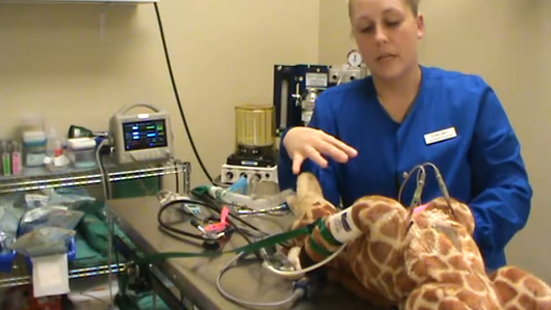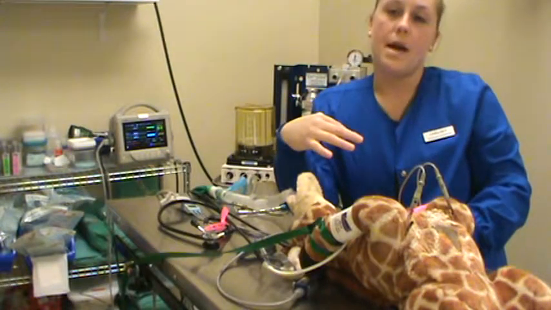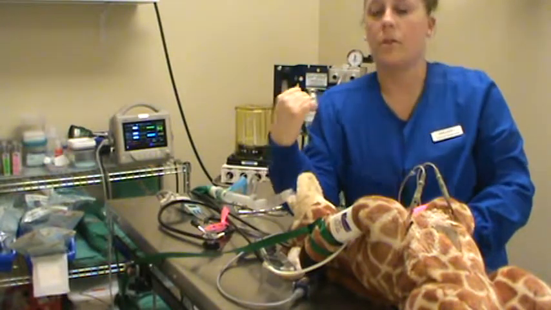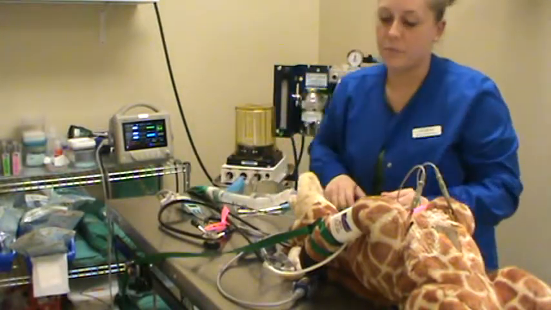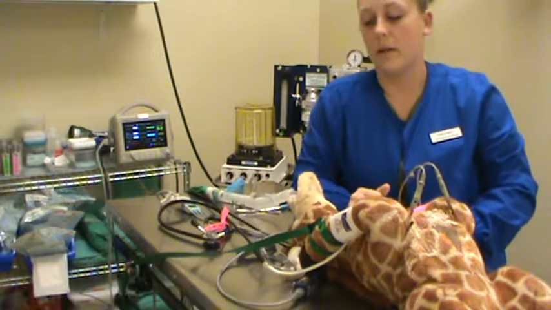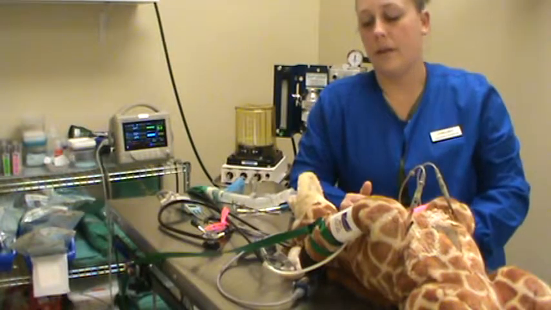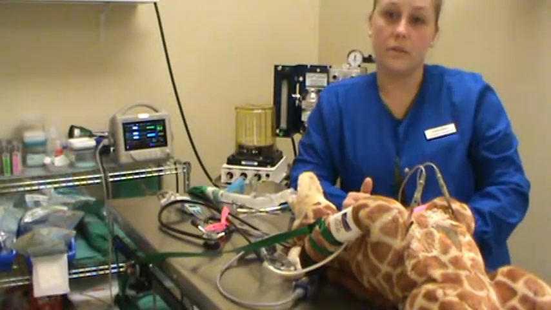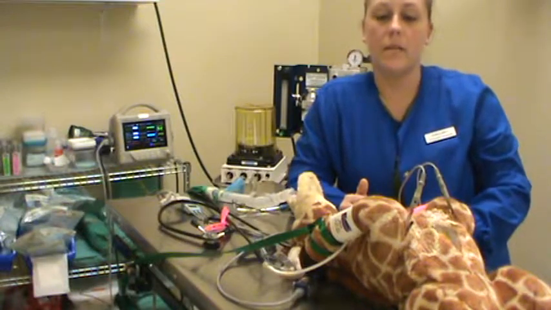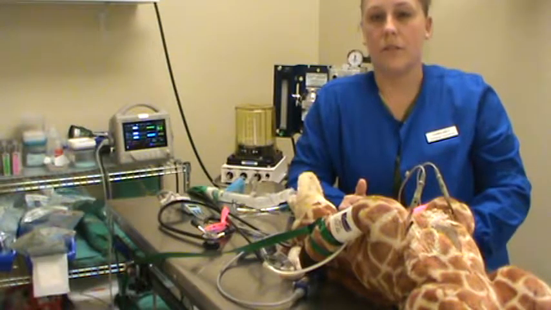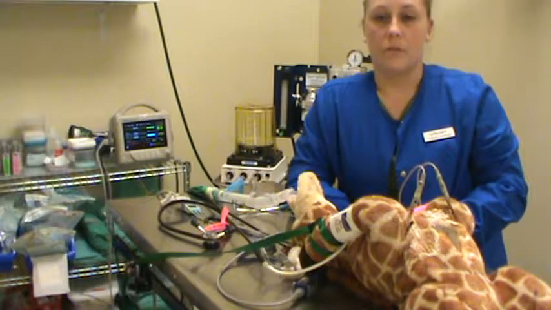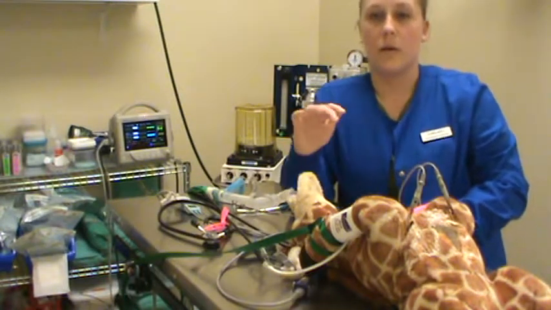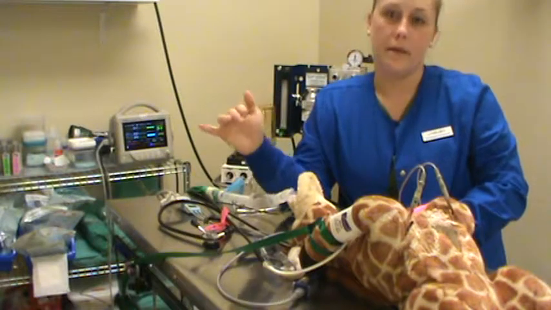So breathing again, just like stage 3, plane 3, we're going to need to assist with the breathing. So we're going to grab our bag and manually ventilate. We're going to watch really closely our end-tidal CO2 and our SpO2 to make sure we're ventilating and oxygenating appropriately, so that they have the right saturation and that they have perfusion to their organs. It's a dangerous level, so at that level you are walking the border of anesthetic death.